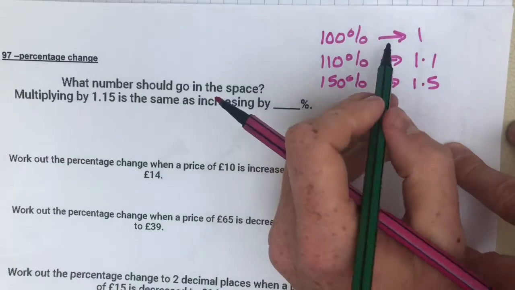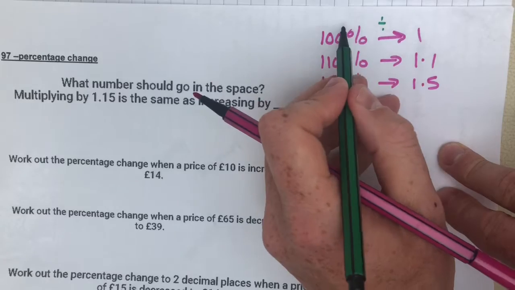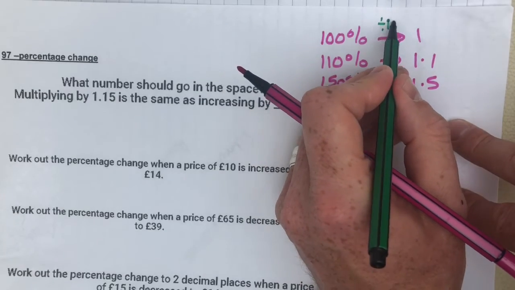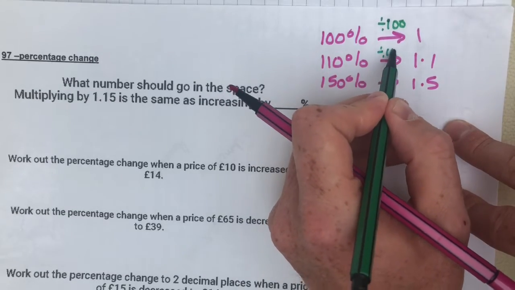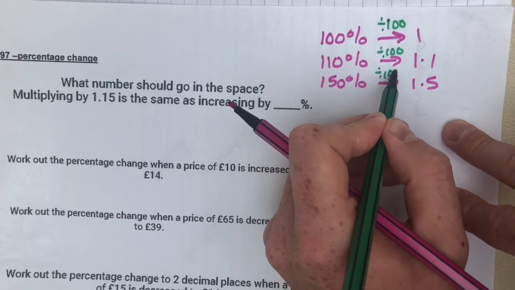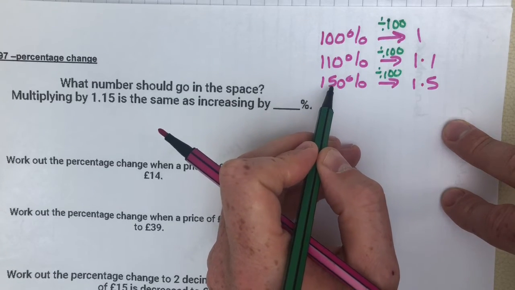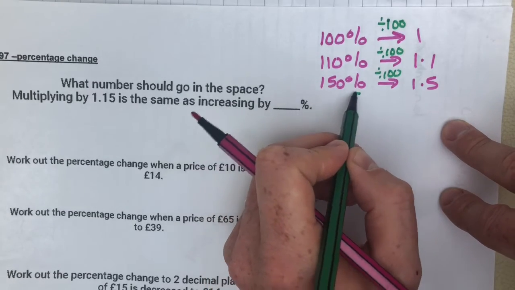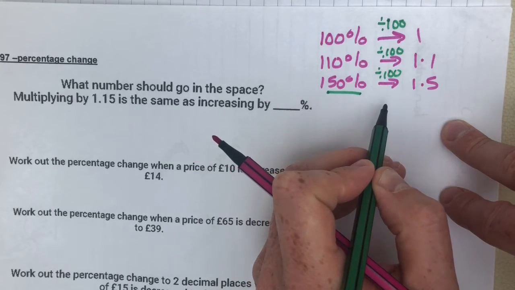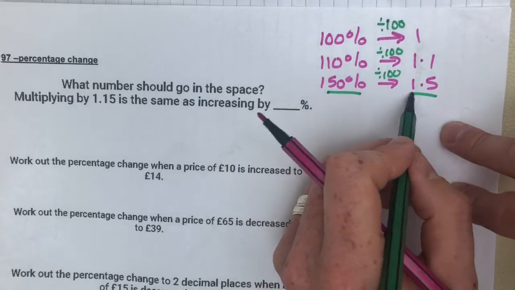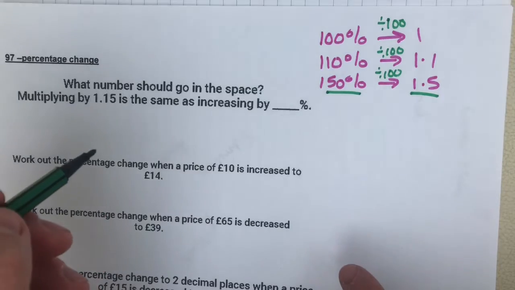So can you see what I've done here? Each time you change from a percentage to a decimal, you divide by 100. So if I want to increase by 50%, that would make 150%. That's the same as 1.5 as a multiplier.